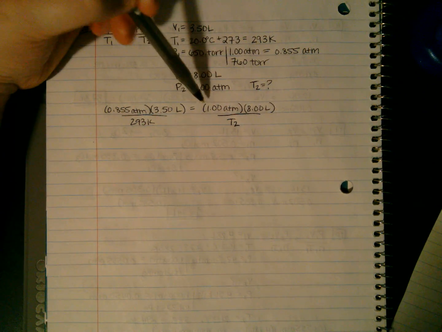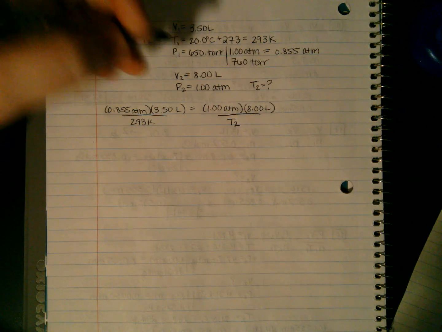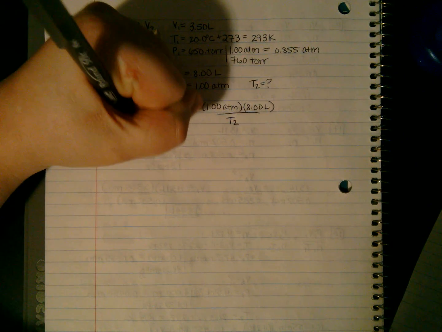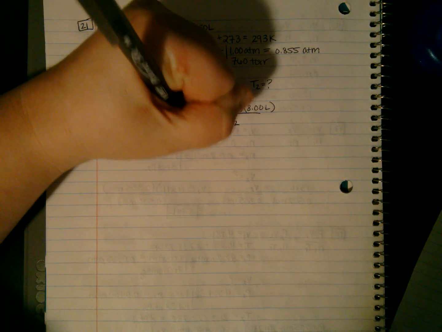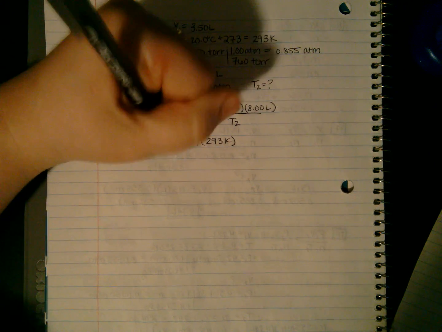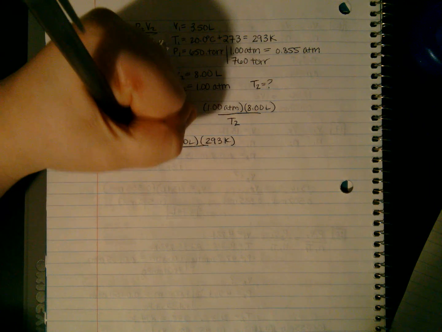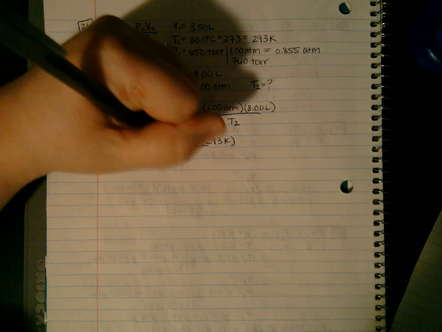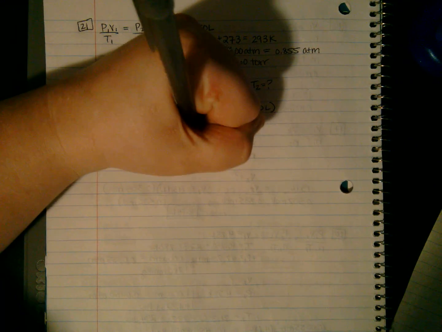Again, we can cross multiply and divide. T2 would be equal to 1 ATM times 8 liters times 293 Kelvin, divided by 0.855 ATM times 3.5 liters.